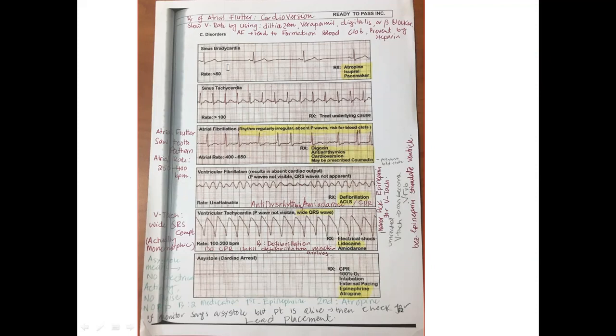So how can we find out the rate? That 300 is always constant. We divide 300 by the number of boxes. In this picture, it is 3.5 boxes, and it should be equal to about 85 beats per minute. So 300 is a constant. How do we get 3.5? The way to get it, let me show you.